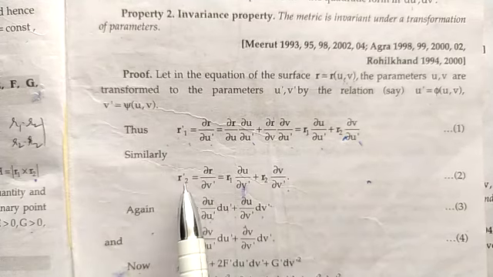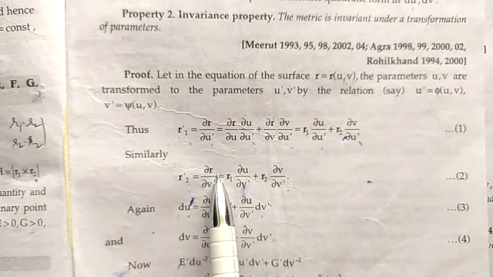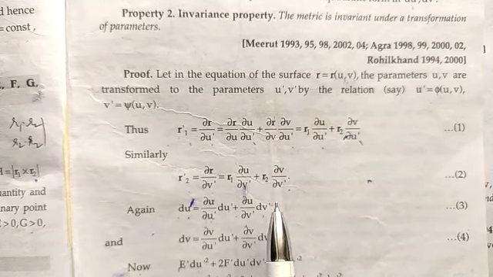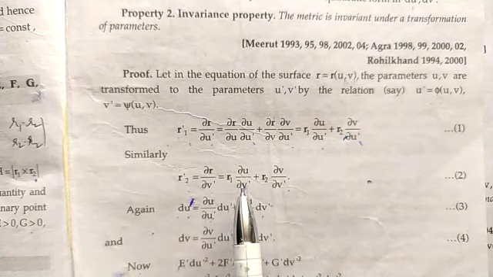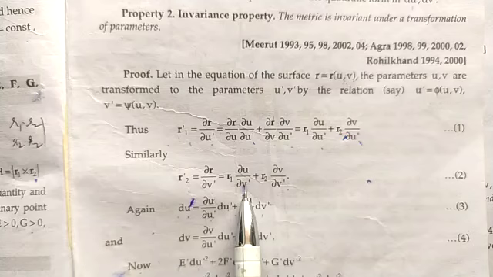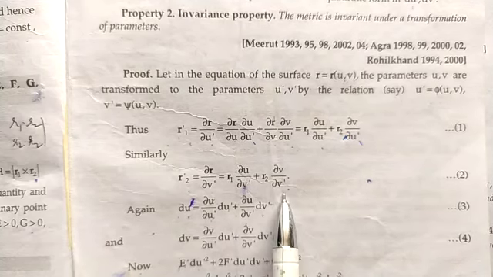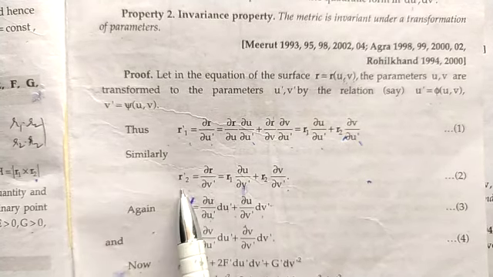Now let us find r2 dash. r2 dash means the partial derivative of vector r with respect to the second new parameter v dash. Again by using the chain rule of differentiation, this is given by ∂r/∂u into ∂u/∂v dash plus ∂r/∂v into ∂v/∂v dash. Substituting the values here, we get r2 dash.